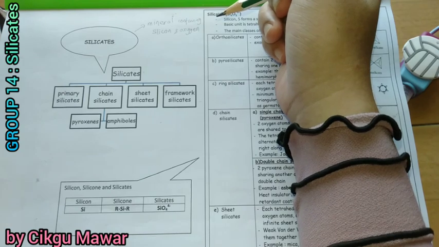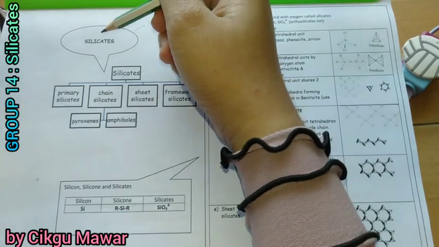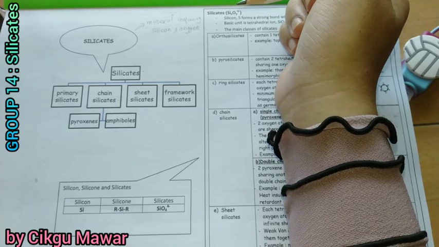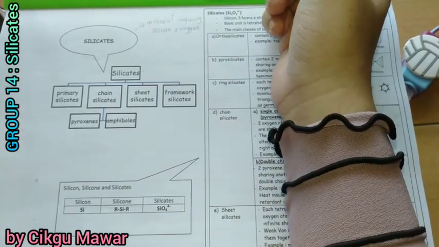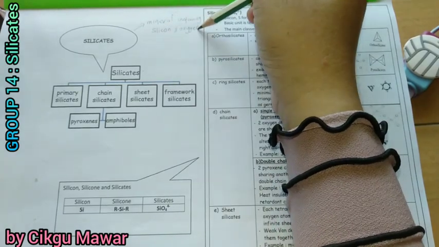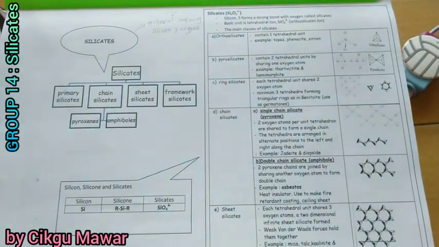So no wonder silicates are the most abundant mineral in the Earth's crust, because of the abundance of silicon and oxygen.